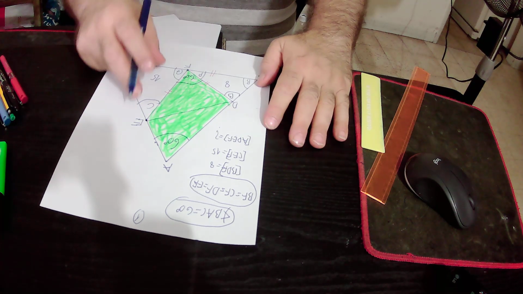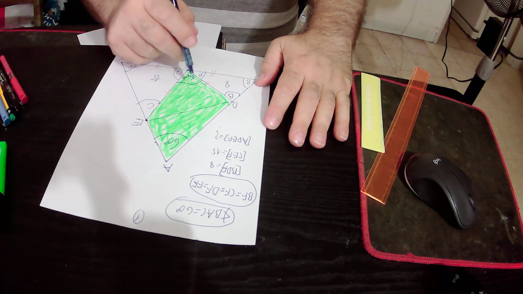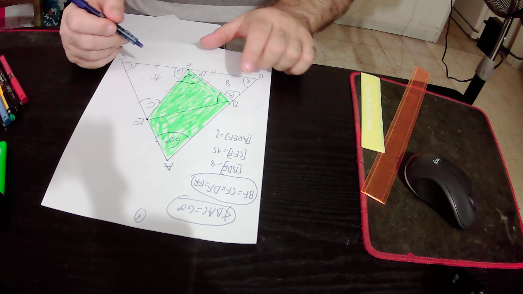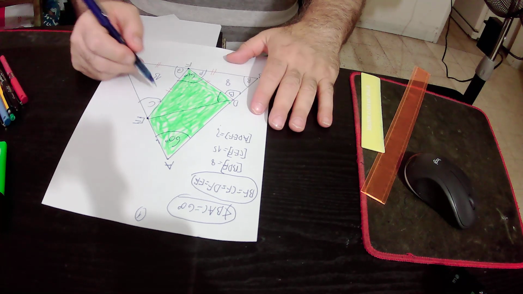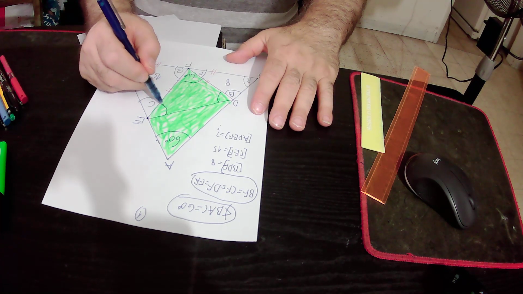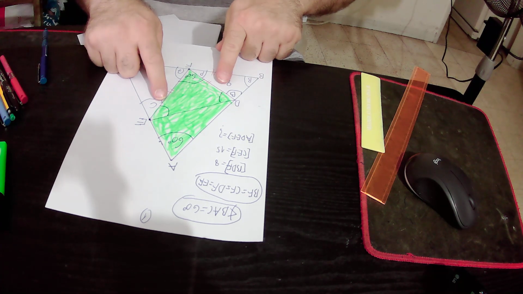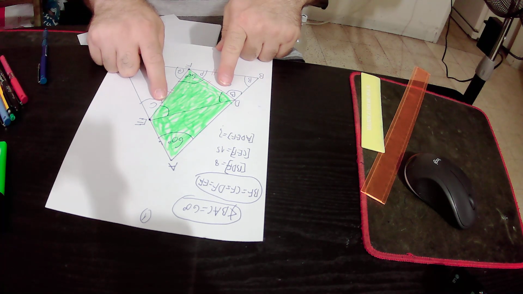So in front of EF we have angle FDE, and in front of DF we have angle FED. So those two angles are equal to each other according to rule number 1.